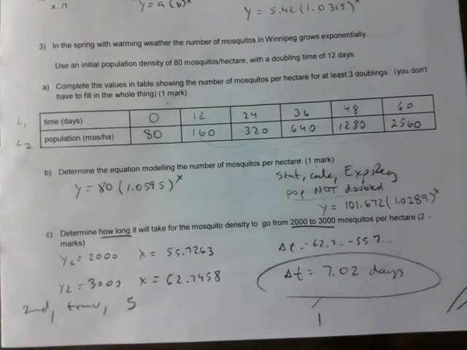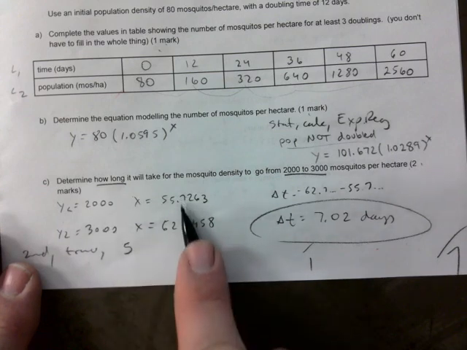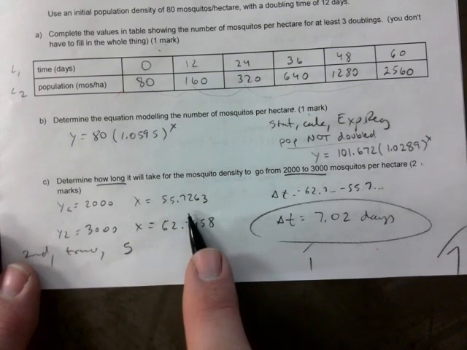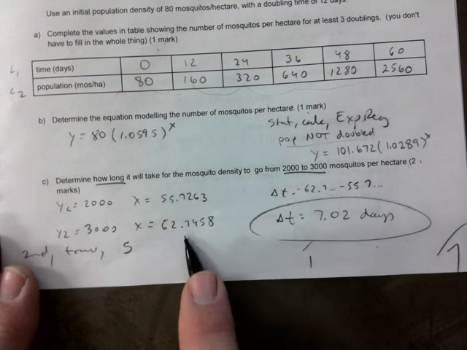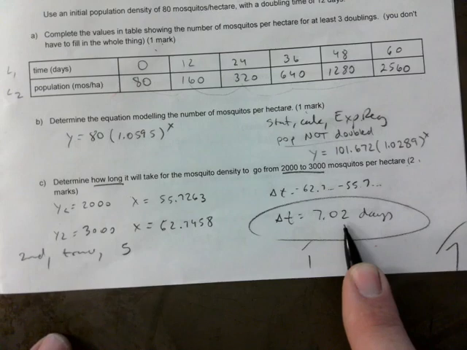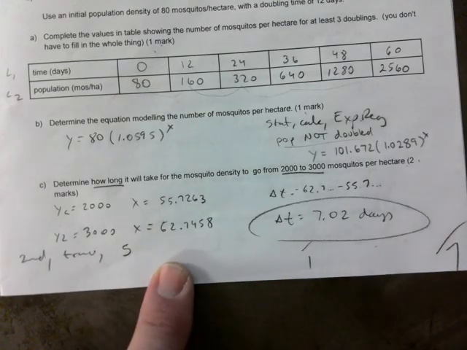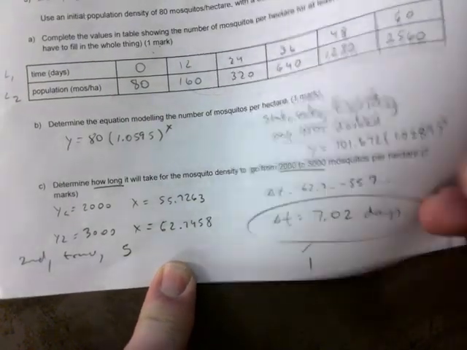Okay. And then how long would it take to go from 2,000 to 3,000? Well done, except for 4 decimals, right? If you're going to use these to subtract 4 decimals, sometimes it doesn't affect your final answer. If it doesn't affect, you're just lucky, you don't lose marks, because we are assuming you did use 4 decimals. That's just how we roll, okay?